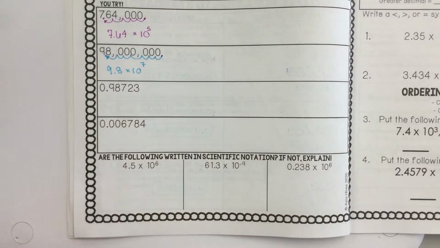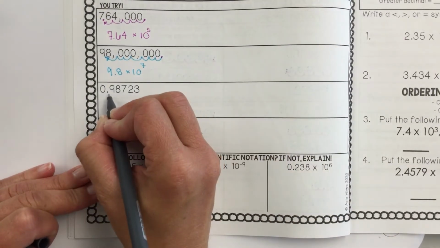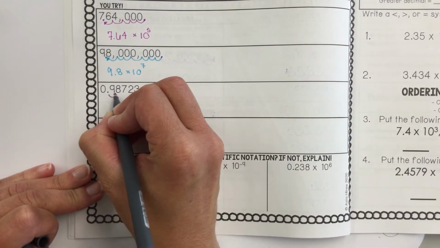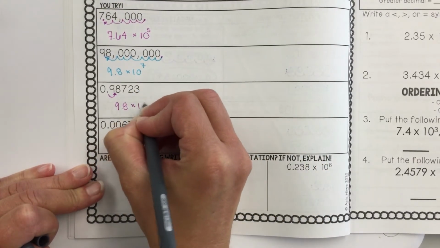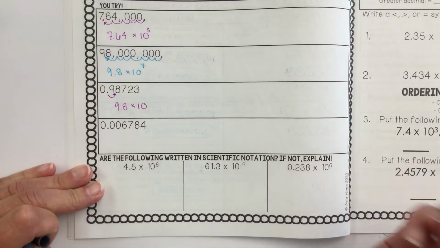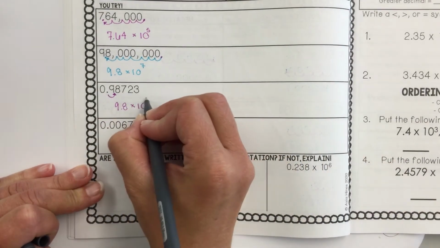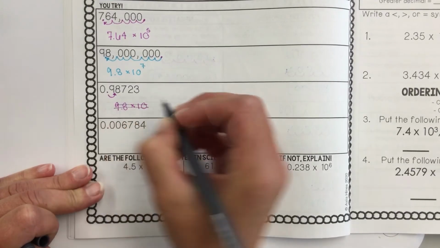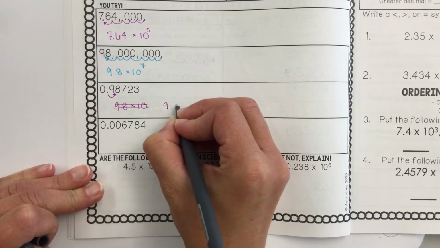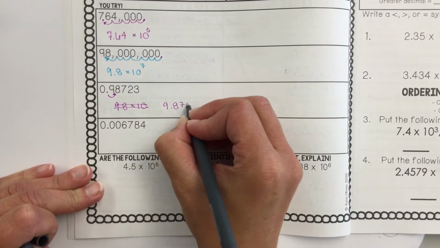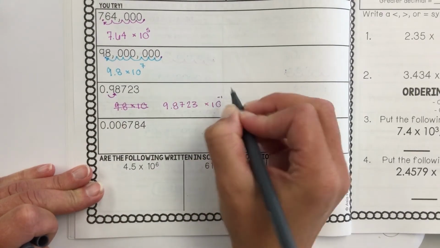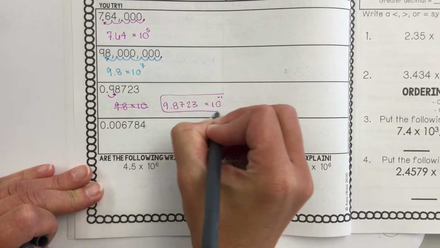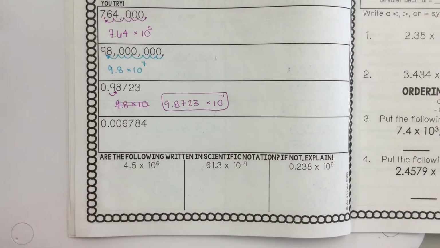Now we're going to do these smaller numbers. On this one, I just have to move it 1 place, because 9.8 is greater than 1 but less than 10. And so I only moved it 1. Oops, I goofed. I was talking and writing. 9.8723, I can't forget those numbers. And then it's only to the -1. Sometimes my talking and writing doesn't always work out perfectly.